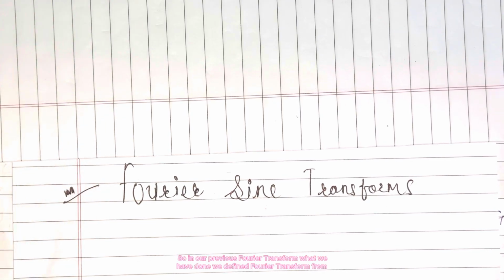In our previous Fourier transform, we defined the transform from minus infinity to plus infinity. But sine is an odd function, and for an odd function we consider only positive values, that means 0 to infinity.